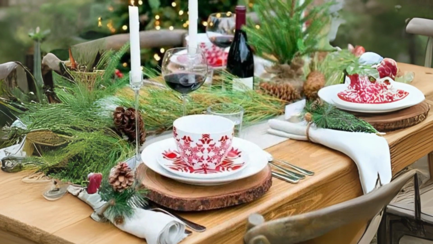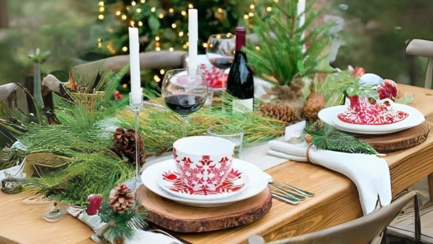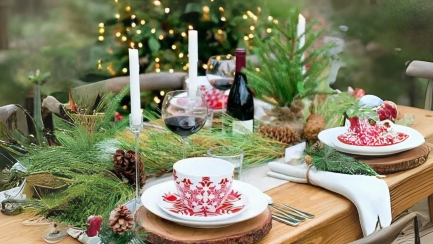Cozy pine cone table. Style your table with tree slice placemats, printed porcelain, evergreens, and pine cones. Add candles for a warm and cozy finish.